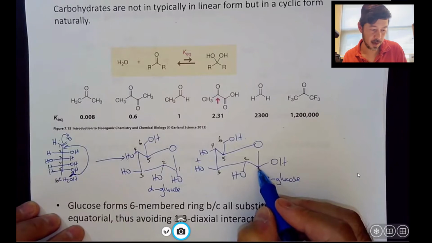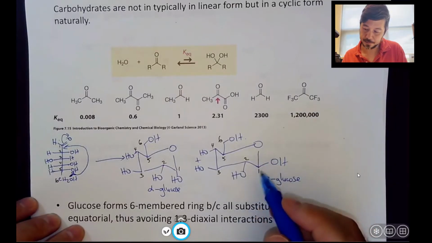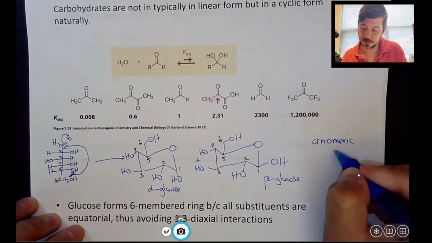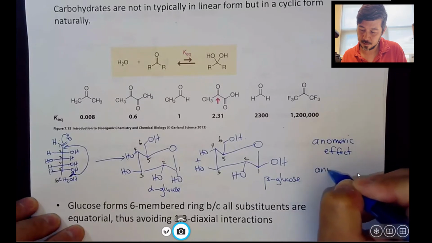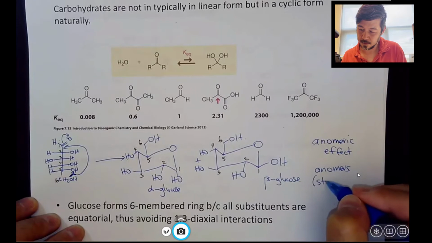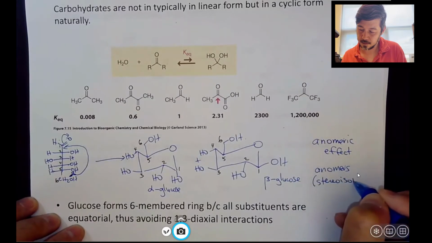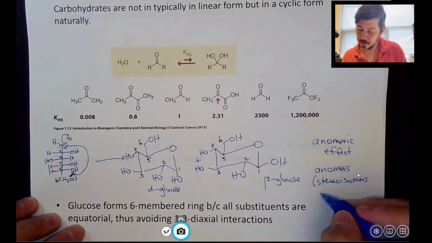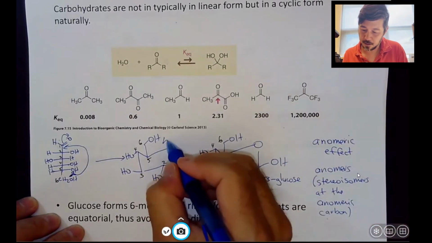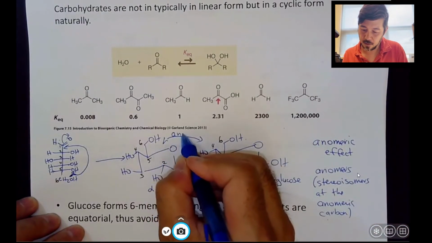Okay, and I'll talk about anomers in just a little bit when we talk about the anomeric effect. Okay, so these are anomers.